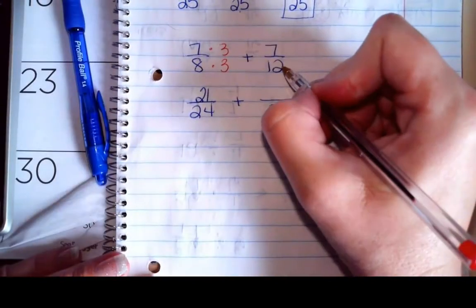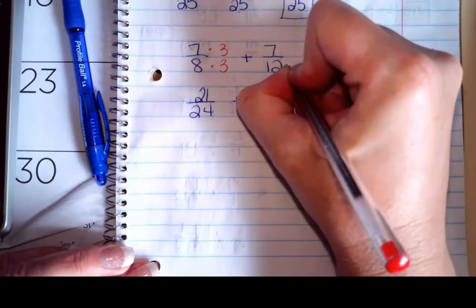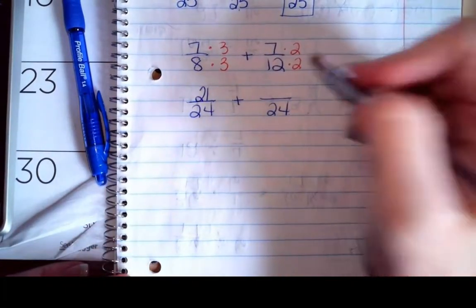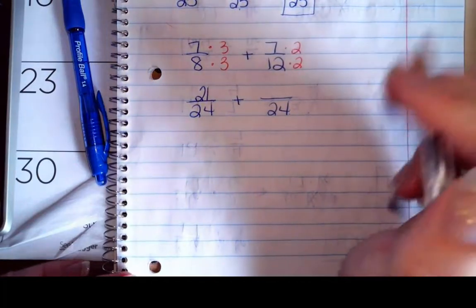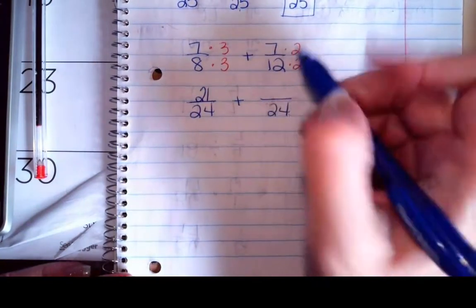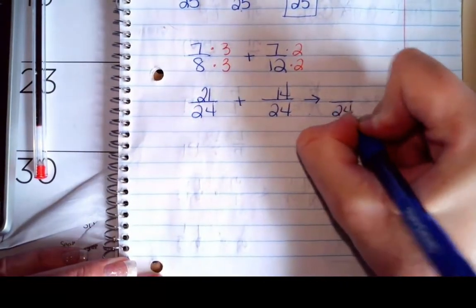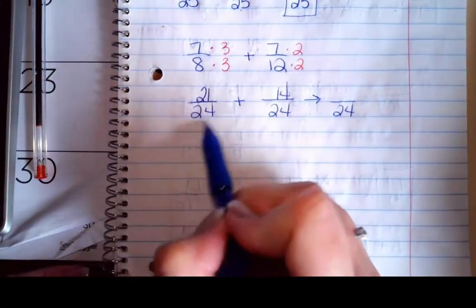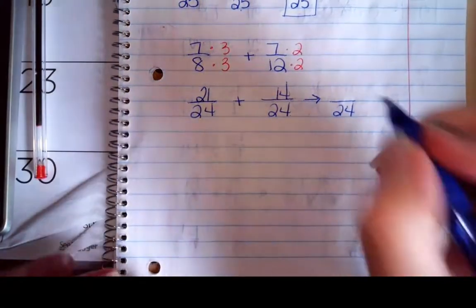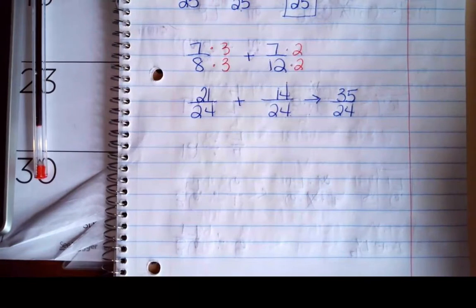What about this one? What do I multiply by 12 to get a 24? I multiply by 2 on top and bottom. So remember, 2 divided by 2 is just 1. I'm changing what it looks like. I'm not changing what it is. So this is 7 times 2 gives me 14. So now I've got 24ths involved. So 21 24ths plus 14 24ths is how many 24ths? Well, I've got 35 24ths.